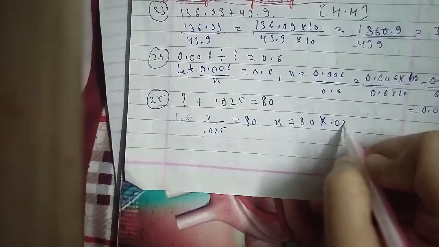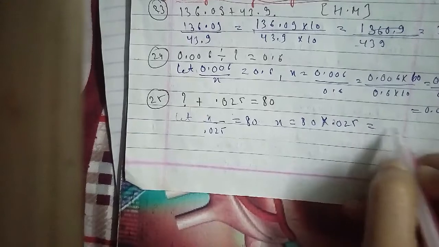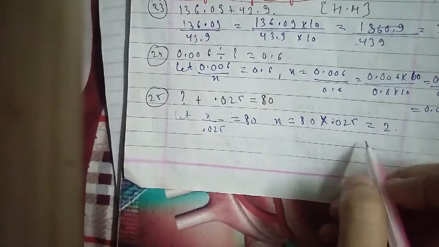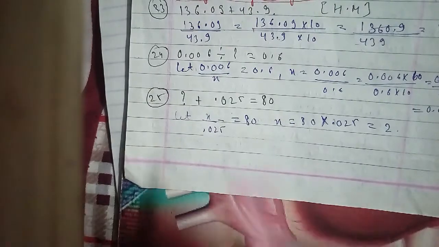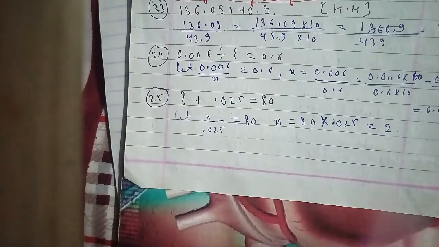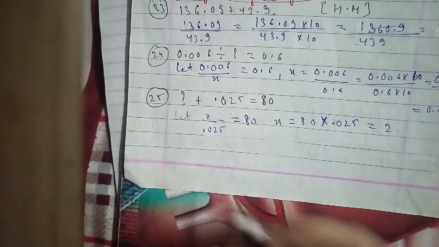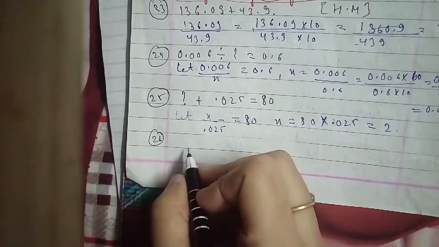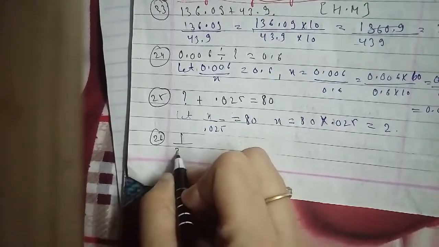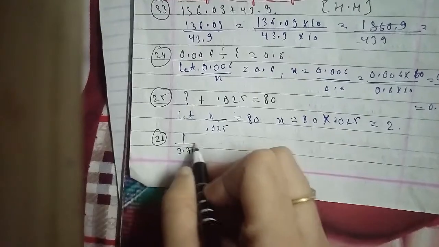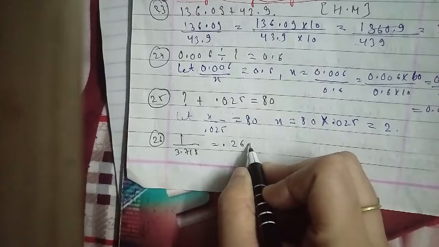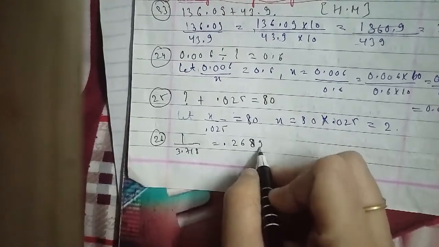Let's go ahead with the other question, which is the 26th question of the session. The question we have: if 1 upon 3.718 is equal to 0.2689, then find the value of 1 upon 0.0003718. You have to find this out.